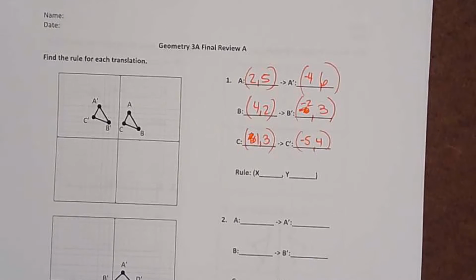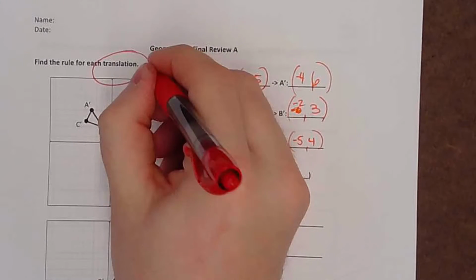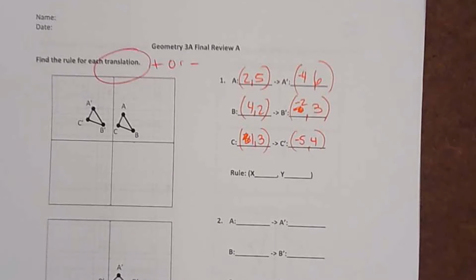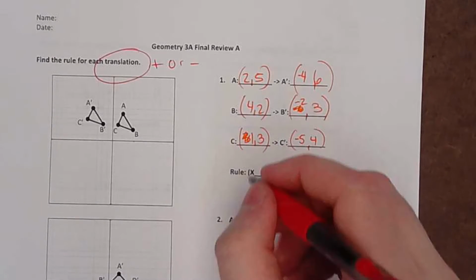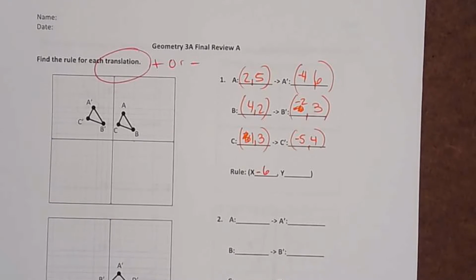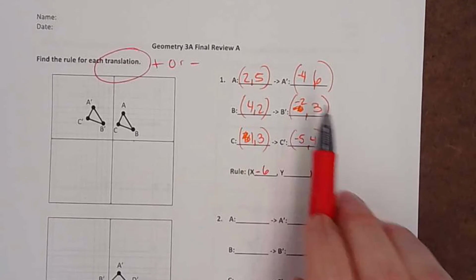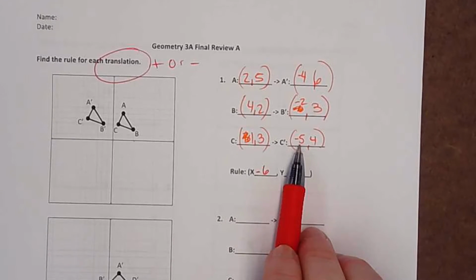All right, so the next step is you ask yourself, since we're doing translations, that means add or subtract, how do we get from 2 to negative 4? We subtract 6. So x's are minus 6. Check that. Is 4 minus 6 negative 2? Yeah. It is. Is 1 minus 6 negative 5? Yeah. Then that must be the rule.